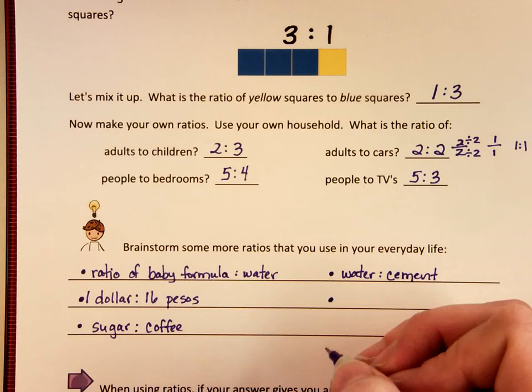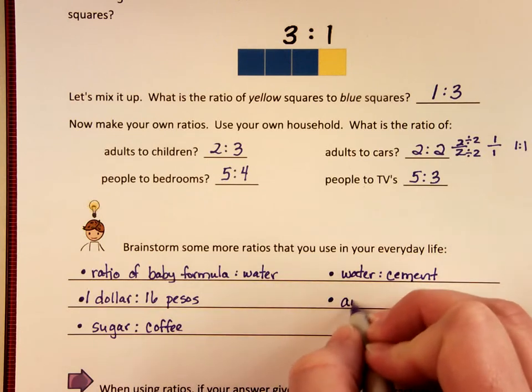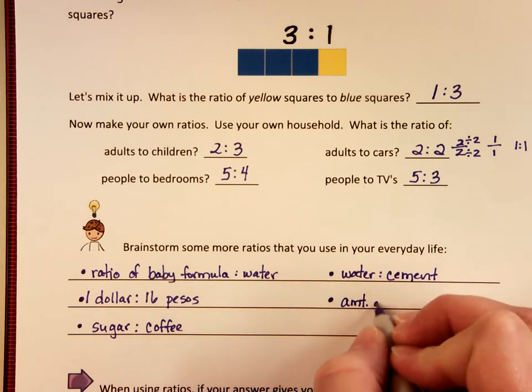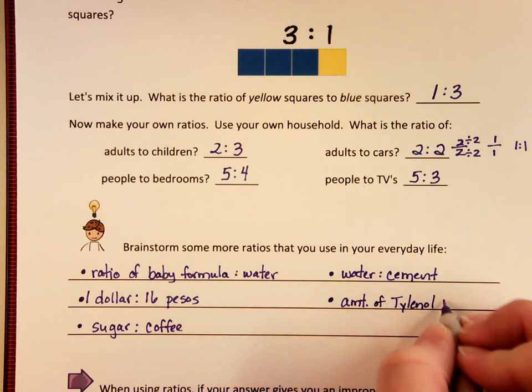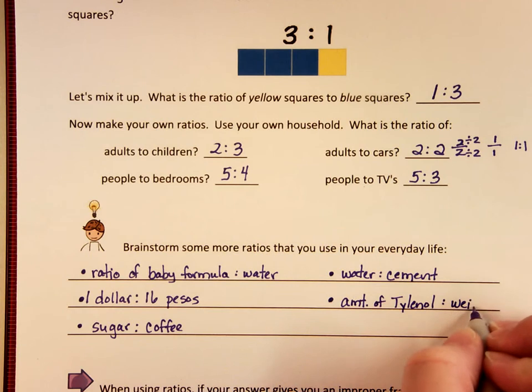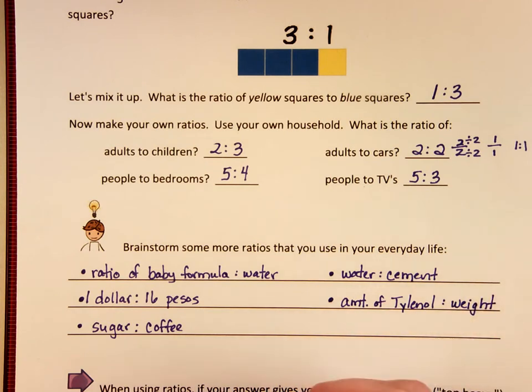How about the amount of medicine, like say Tylenol, to weight? If you have a kid and you've ever had to give a kid Tylenol, you know you have to look at the box and find out how much they weigh, and then it tells you how many teaspoons.